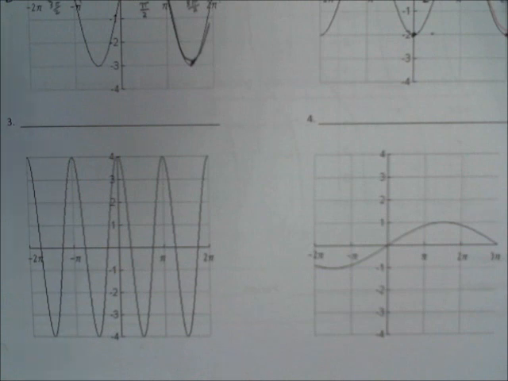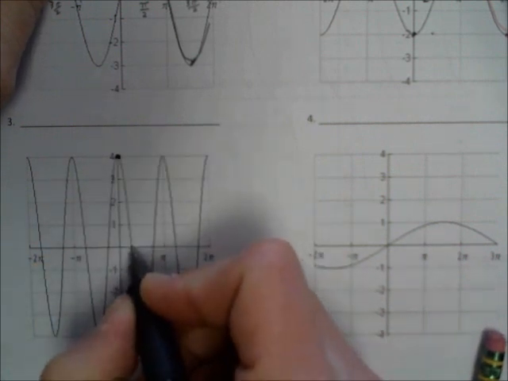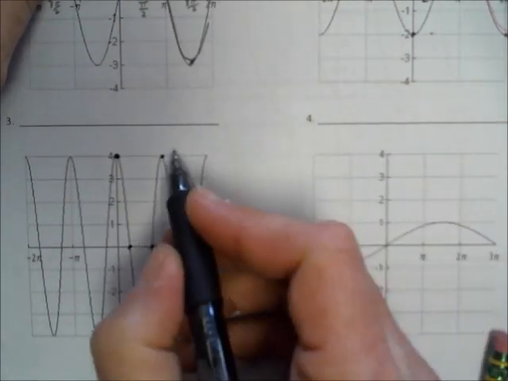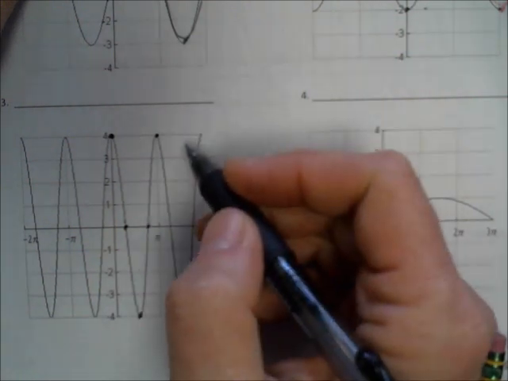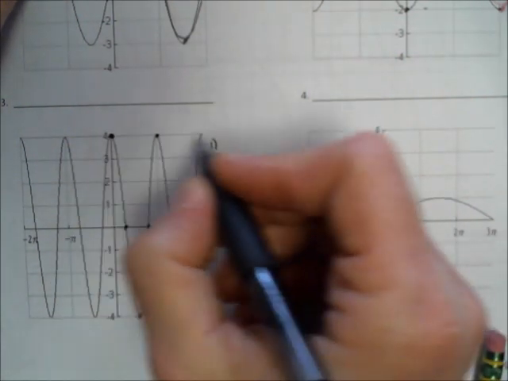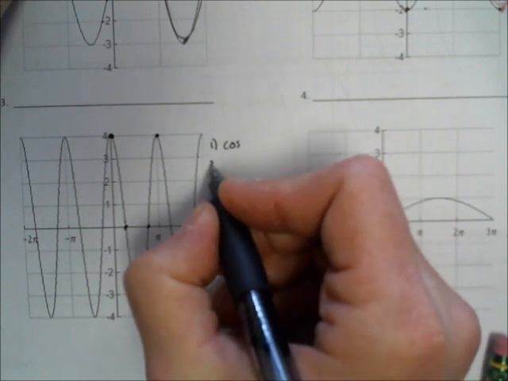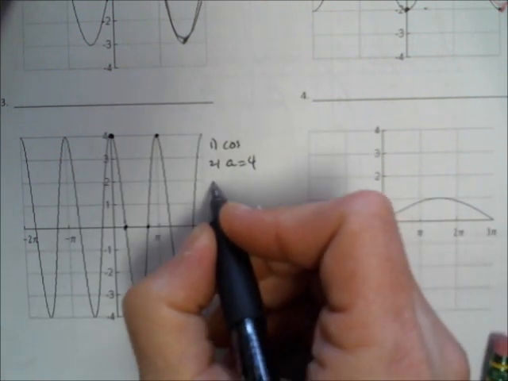Number 3, this is basically a cosine curve because it doesn't start at the origin. It starts way up here at the max, 0, min, 0, max. Here's my fifth point right here. You should mark all those important points, max, 0, min, 0, max. So step 1, this is a cosine curve because it's not starting at the origin. Step 2, what is the a value? Well, it looks like a is 4.